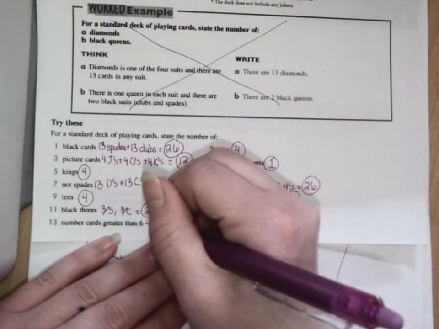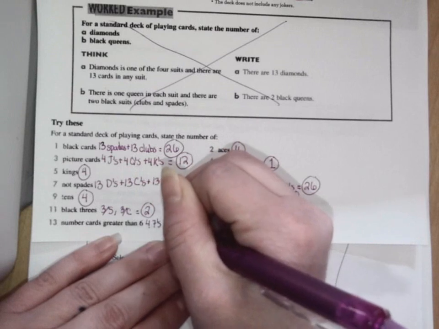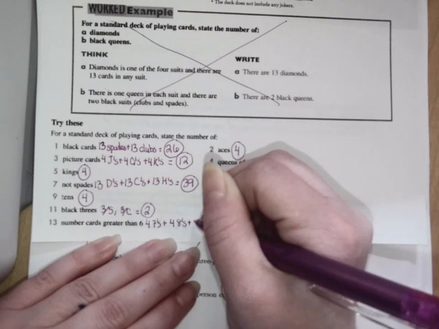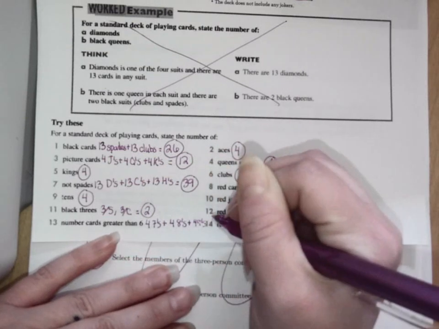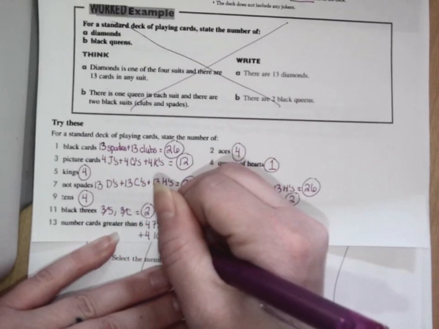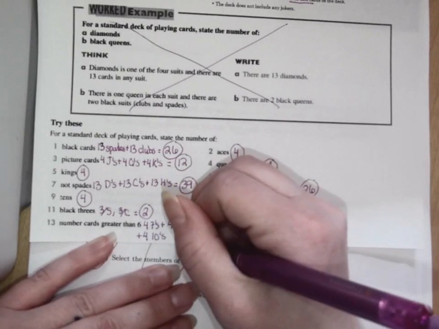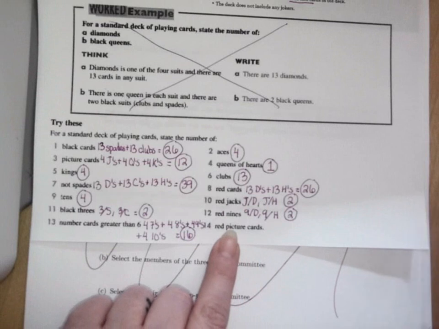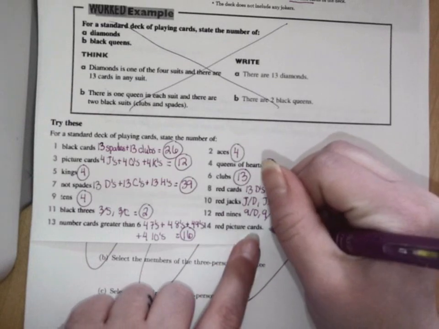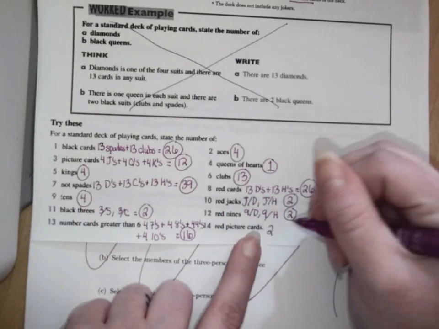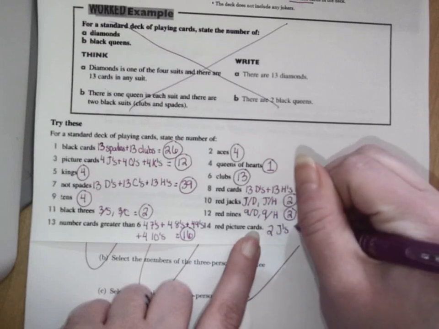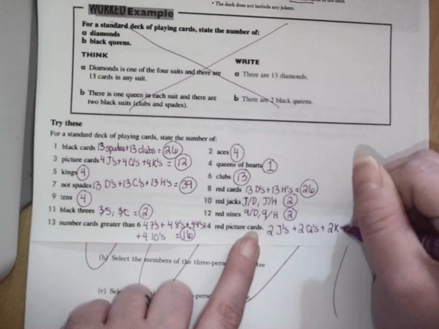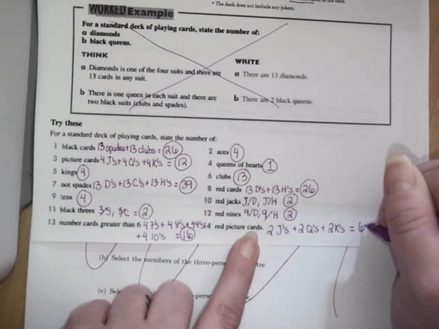We would have 4 sevens plus 4 eights plus 4 nines plus 4 tens. So that would be a total of 16. And then red picture cards. We are going to have 2 jacks plus 2 queens plus 2 kings. So that would be 6.